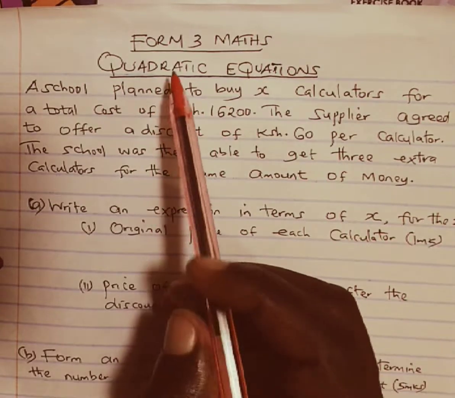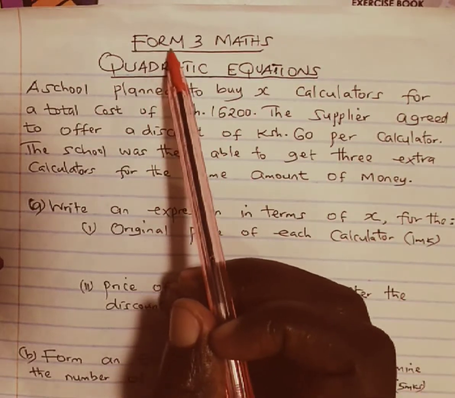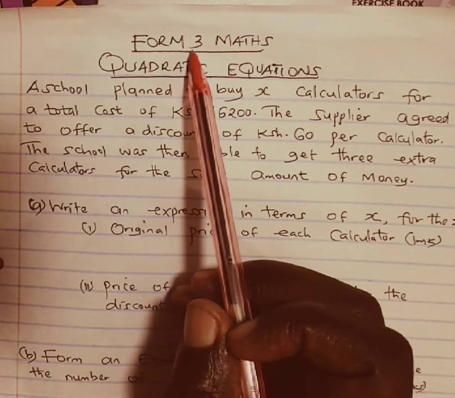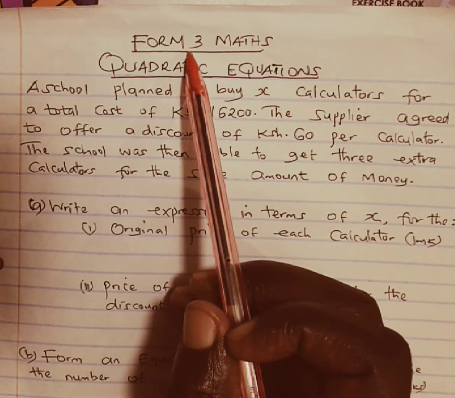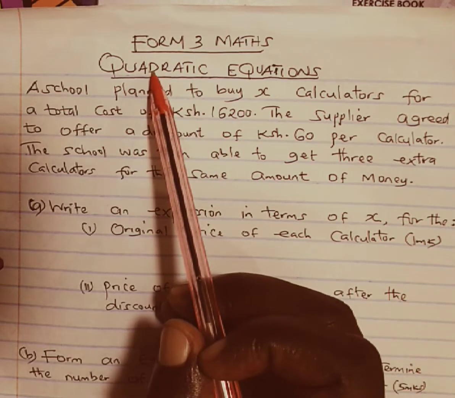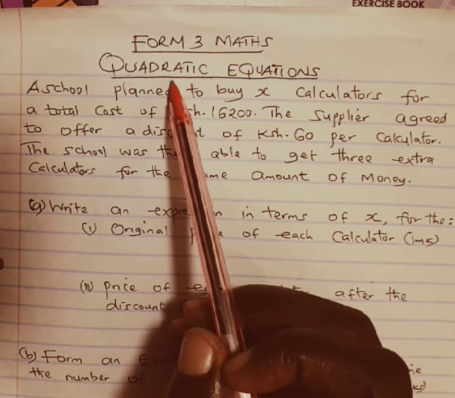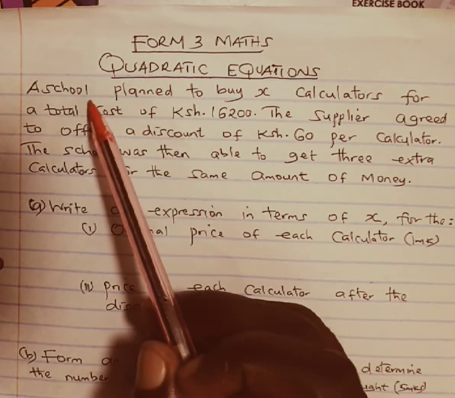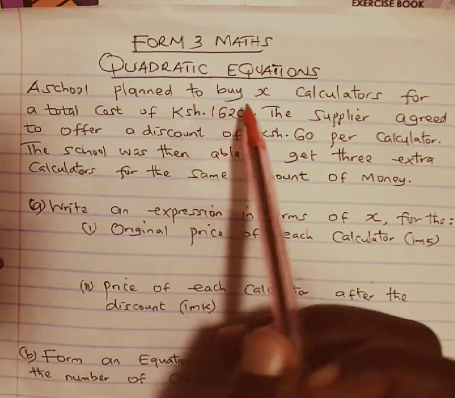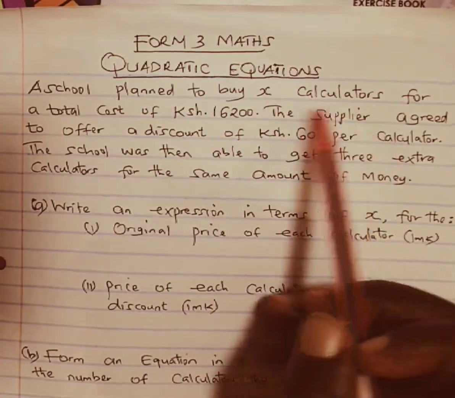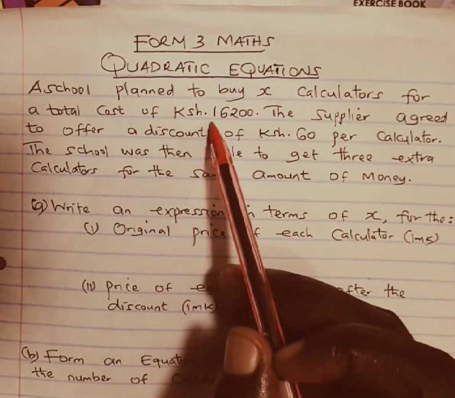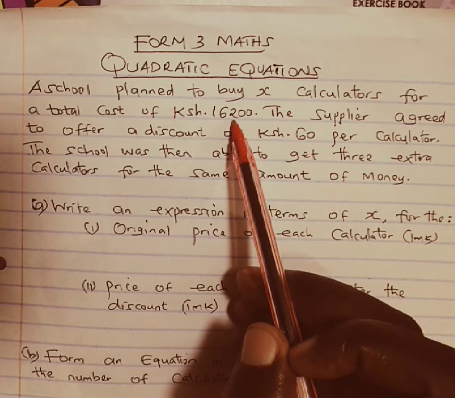Welcome to today's discussion. Today we are going to go through Form 3 Mathematics under quadratic equations. In the question we have, a school planned to buy X calculators for a total cost of Kenya shillings 16,200.